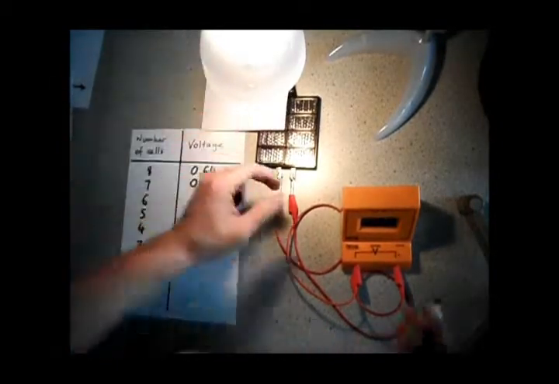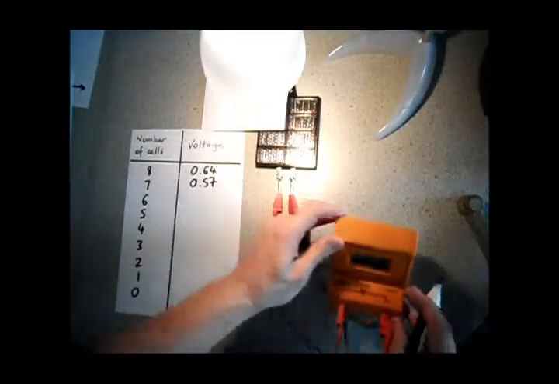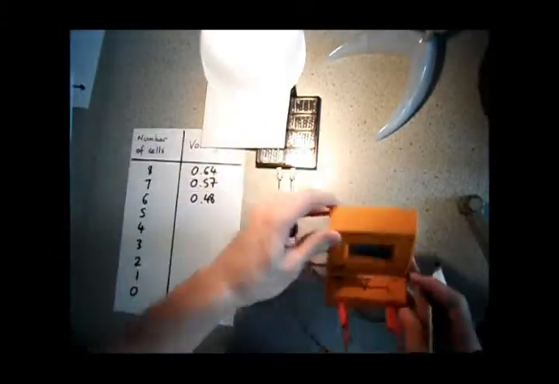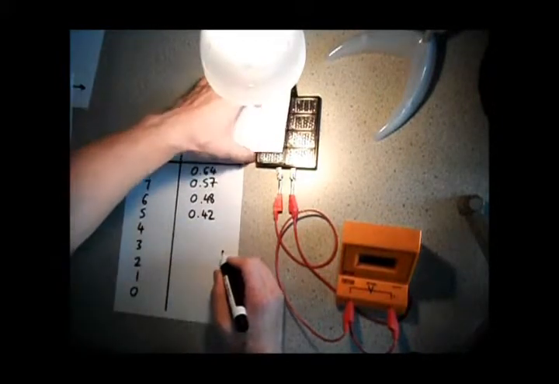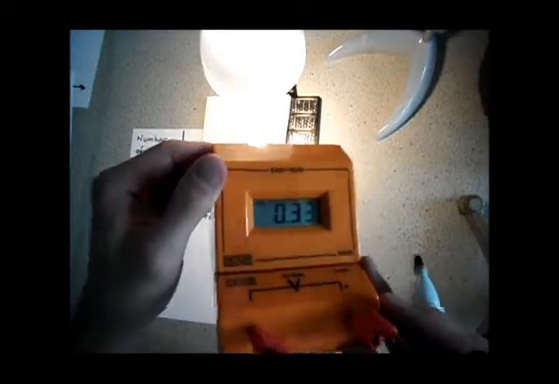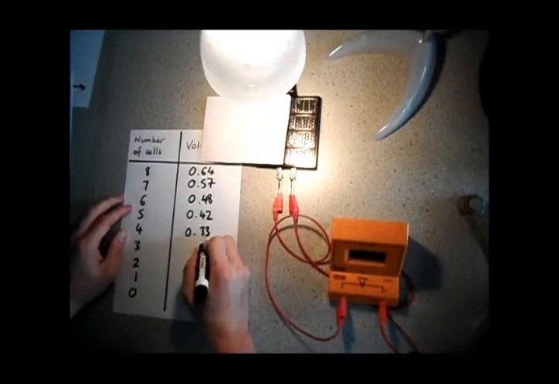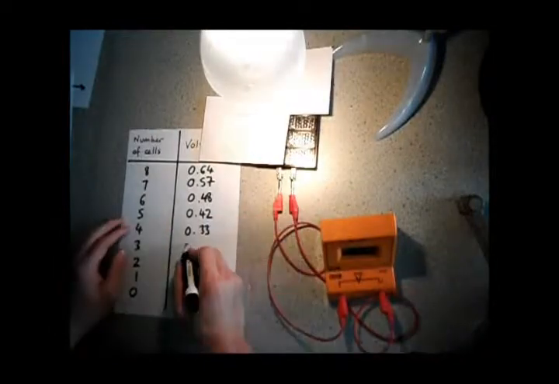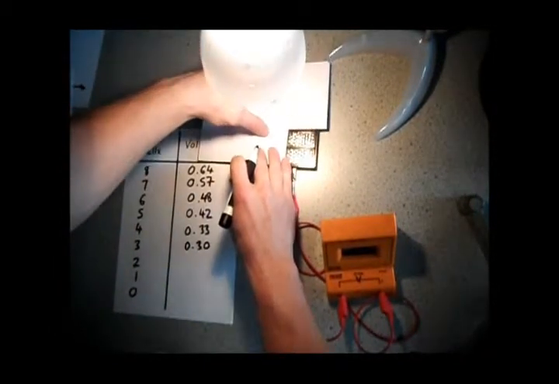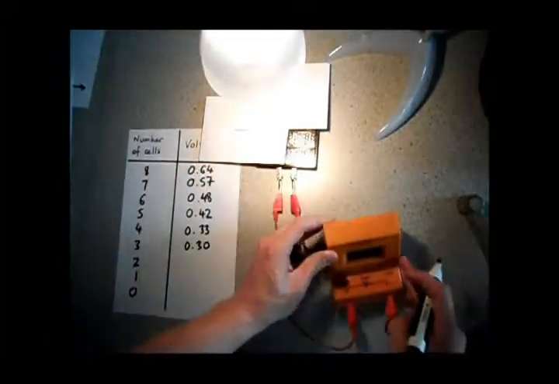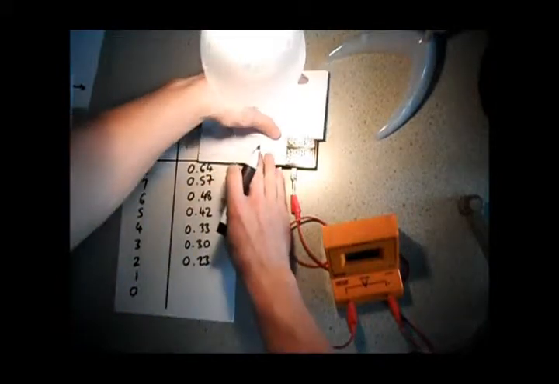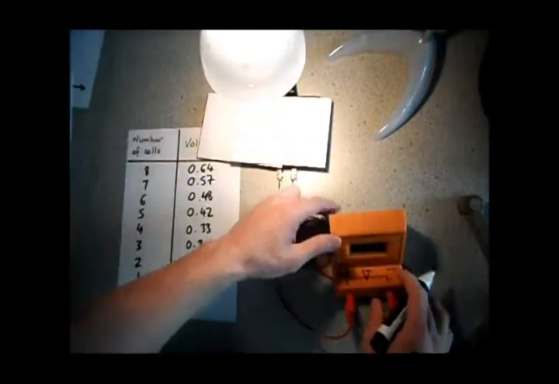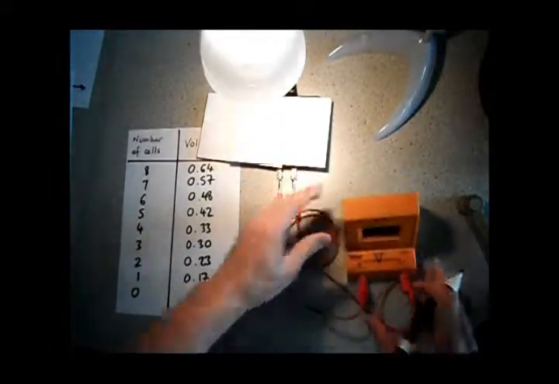And then we carry on doing this down to 6, 0.48, 5, 0.42, 4, 0.33, 3, 0.30, 2, 0.23, 1, 0.17, and 0, 0.05.